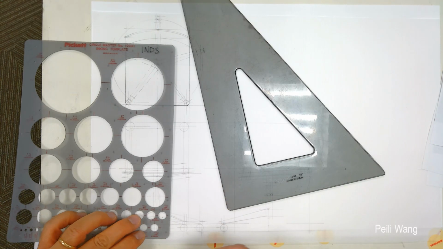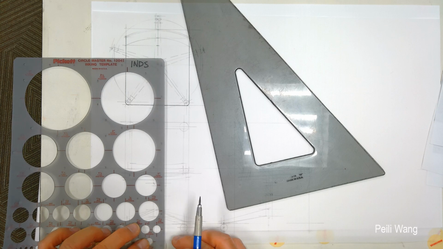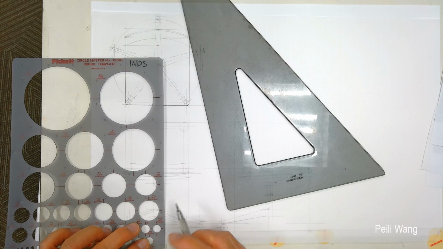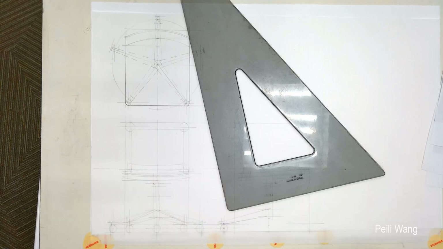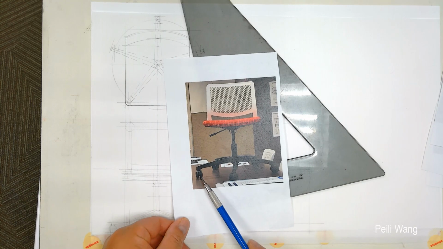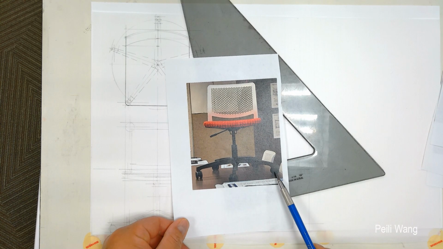If you make all circles, no problem. Perfect. So now take a look at it. From this view, you can see 1, 2, 3, 4, 5 legs. See that? 5. Where are the 5 legs coming from? Take a look. 1, 2, 3, 4, 5.